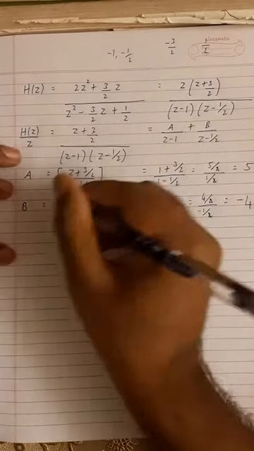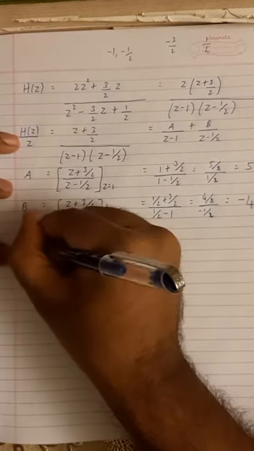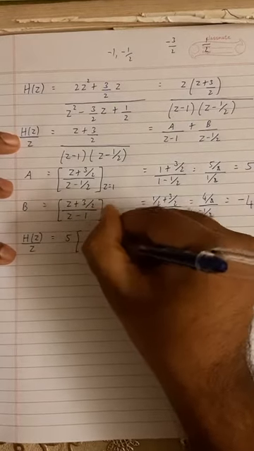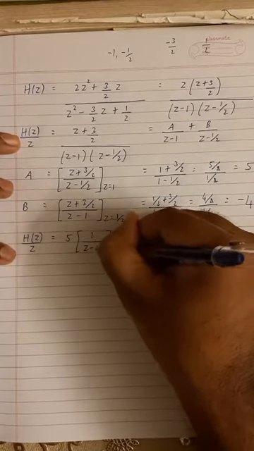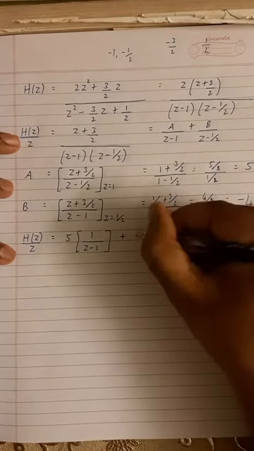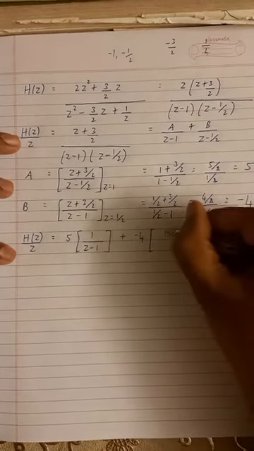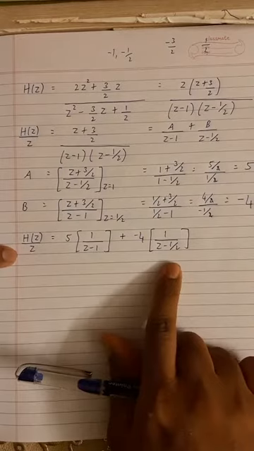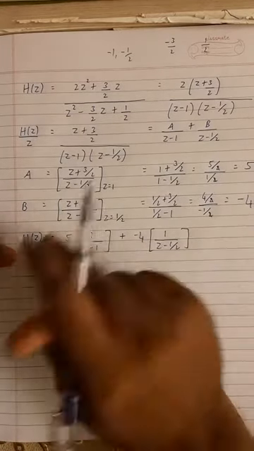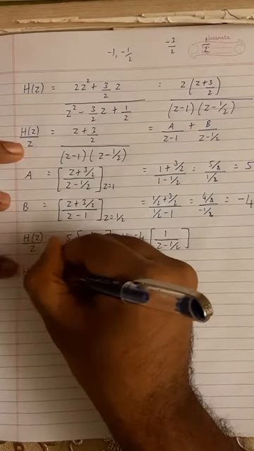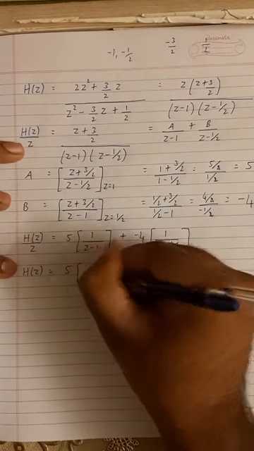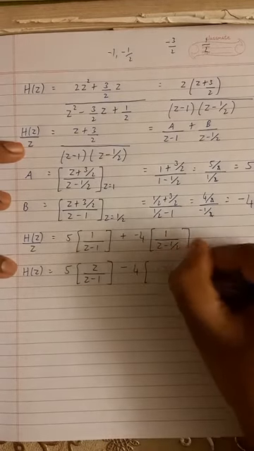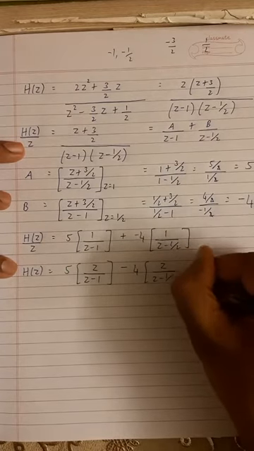Substitute that over here, you will get H of z by z is equal to 5 into 1 by z minus 1 plus minus 4 into 1 by z minus 1 by 2. Okay, so you'll get this. Now I'm going to put the z back to its numerator. This preserved z. So therefore H of z is equal to 5 into z by z minus 1 minus 4 by z by z minus 1 by 2.